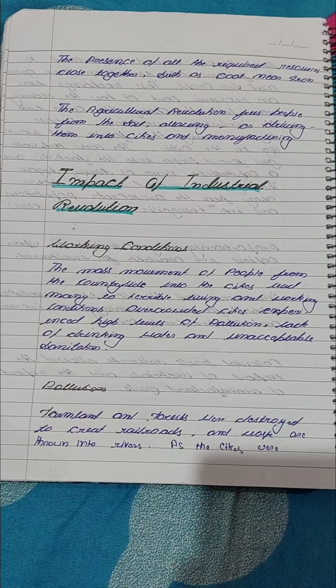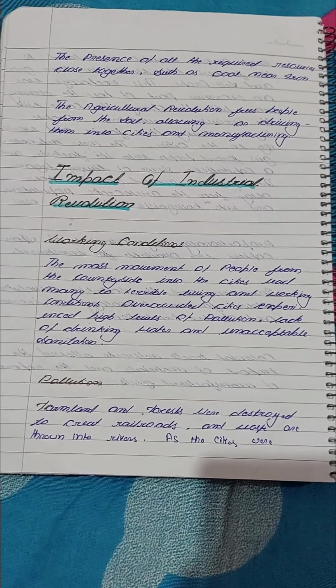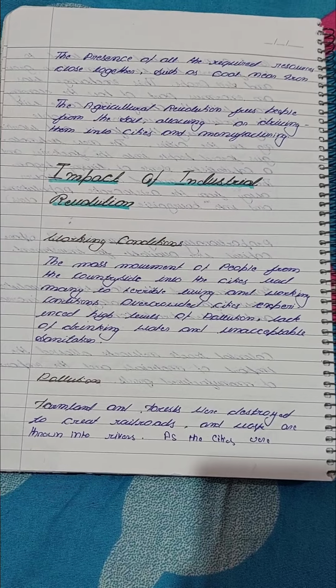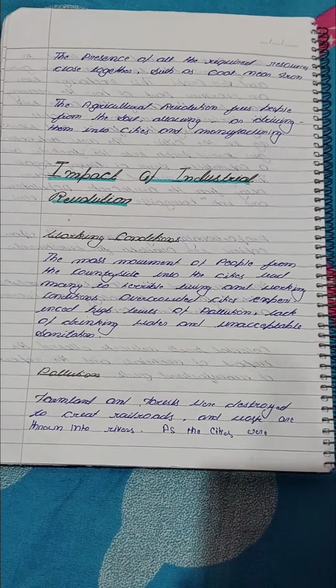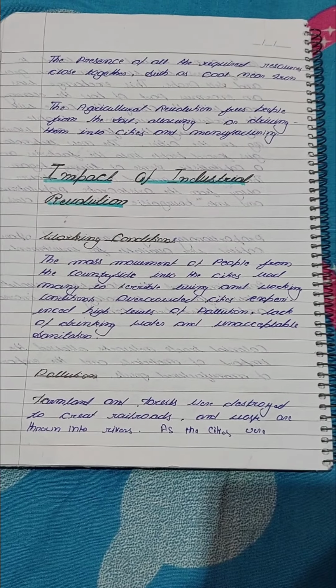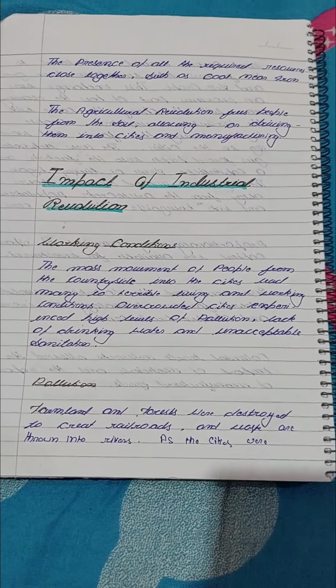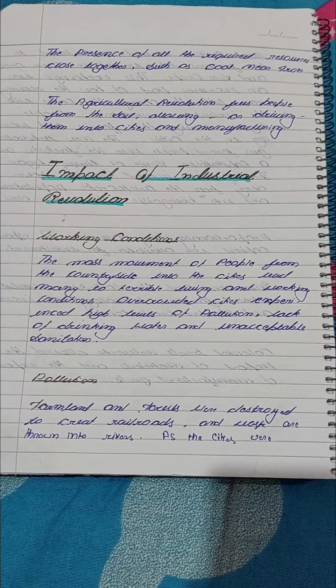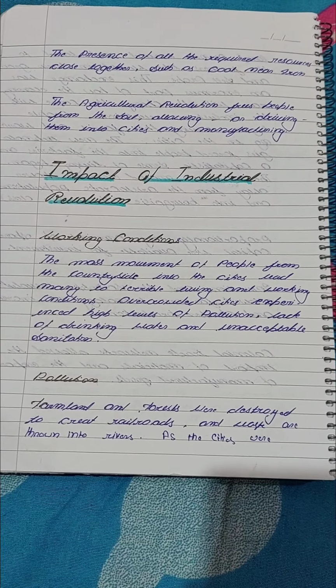Okay, so hello all. Today I'm going to be sharing my notes with you guys. It is about the Industrial Revolution. Basically, I'm going to be telling you the impact of the Industrial Revolution on society and on literature too. So the first question that comes to our mind is what the Industrial Revolution is.